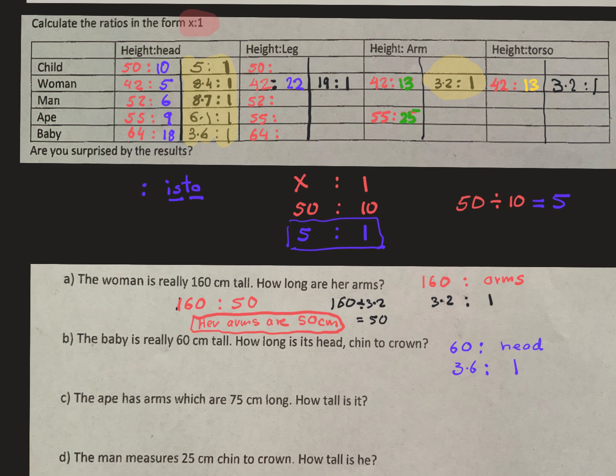In case you haven't noticed where it is, it's in that column where the height and the head is. Once again, what are you going to do?